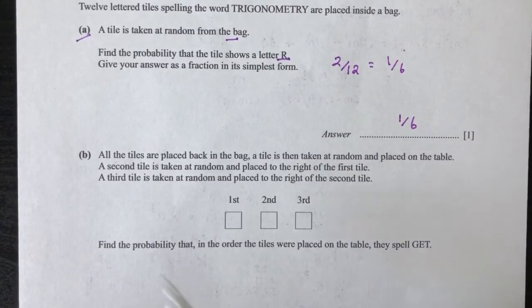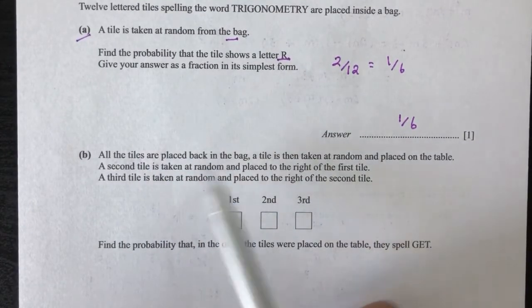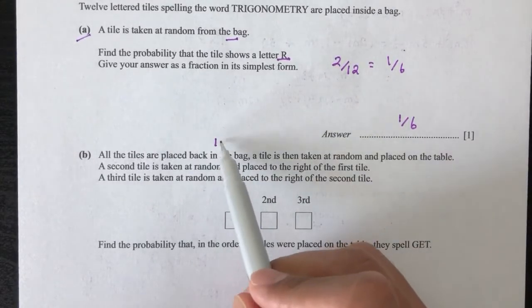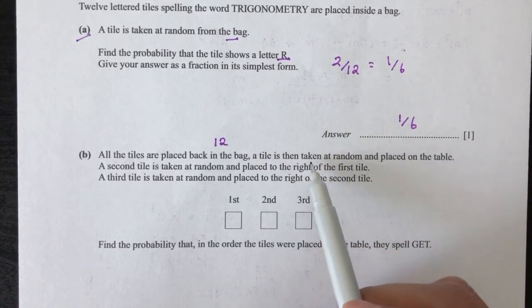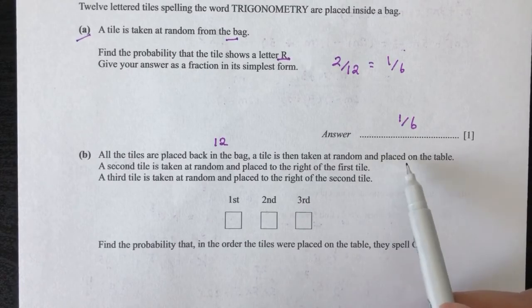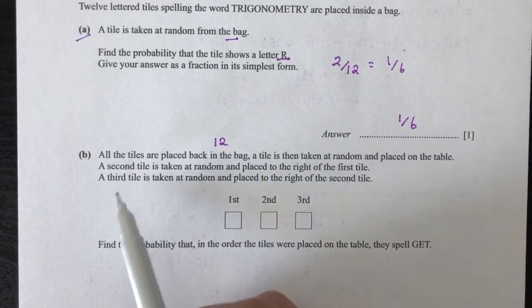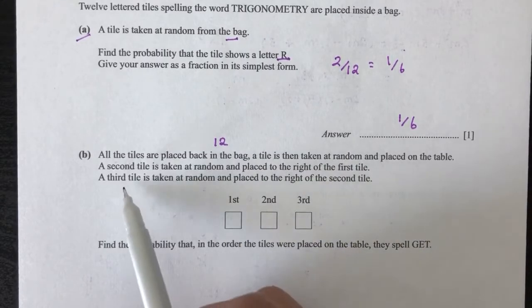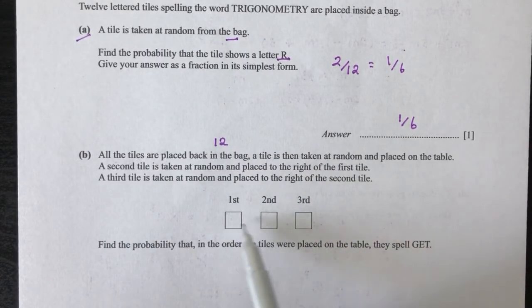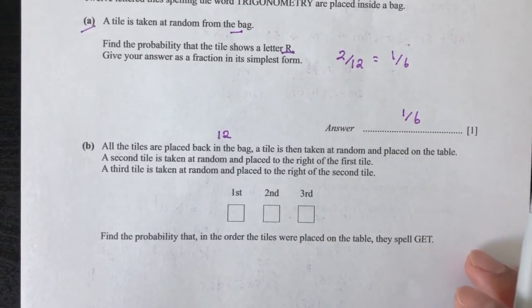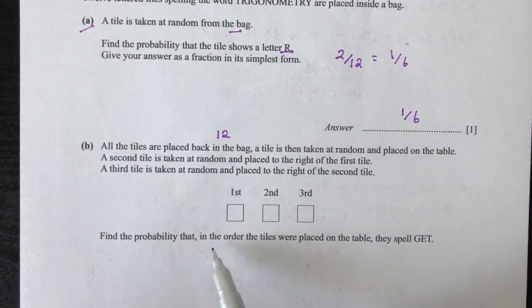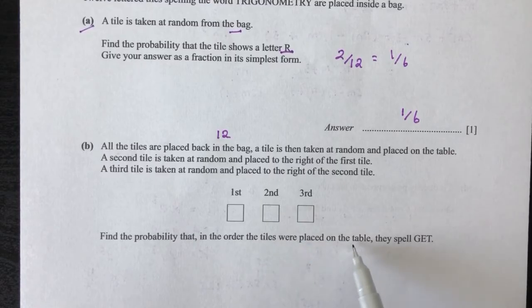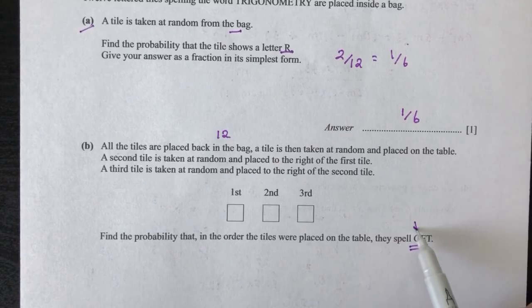Now for part B, it says all the tiles are placed back into the bag. So right now we have 12 tiles. A tile is taken at random and placed on the table. That's the first one. And then the second one is taken and placed on the right of the first one. And then the third one is placed on the right of the second one to get this word. So now, it says that find the chance that in order the tiles were placed on the table, they spell get. So we have to have G, E, T, right?